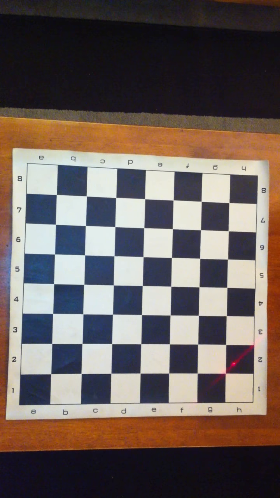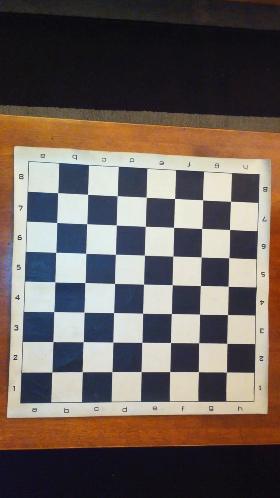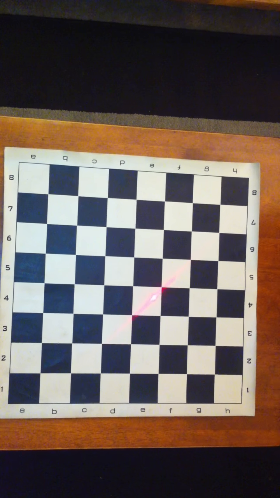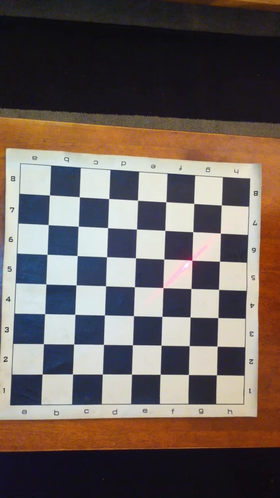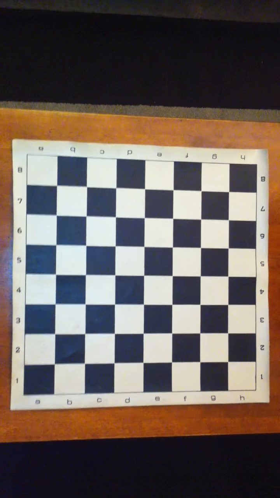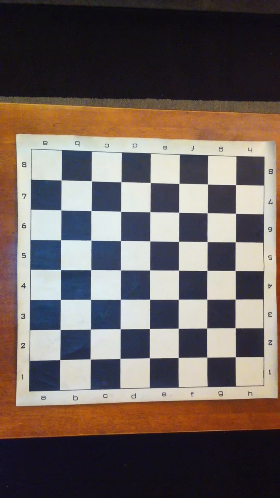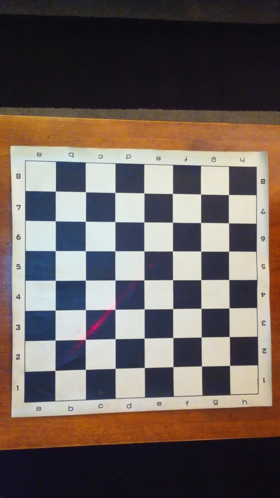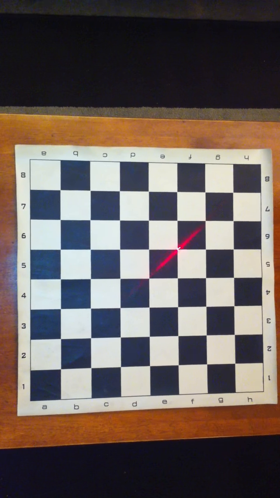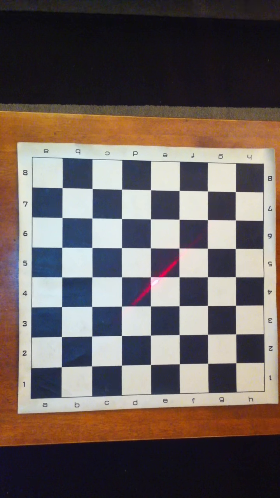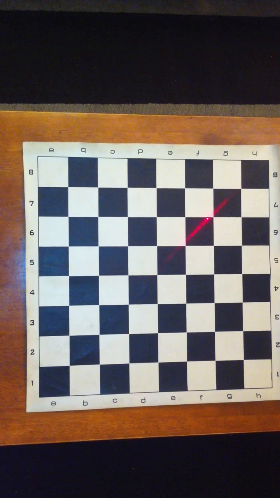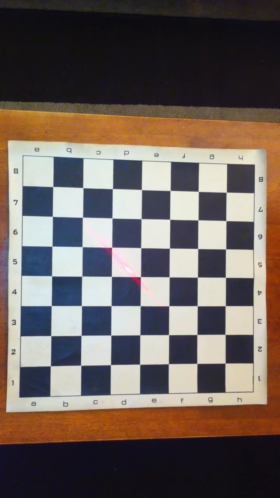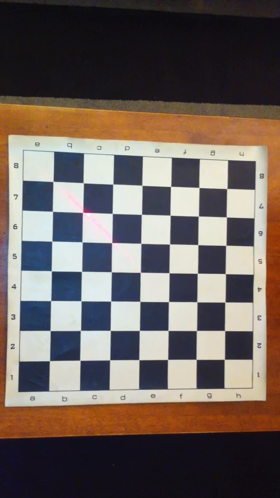I'll do a couple more. Here's one at G1 and H2. Here is one that goes from B1 and continues all the way until it ends at H7. Now our two longest diagonal lines happen to be right over here. Here's one of them. It starts at A1 and it continues through and ends at H8. So you can see that diagonal line along the black squares. And our next longest diagonal line, right over here, starts at H1 and continues all the way to A8.